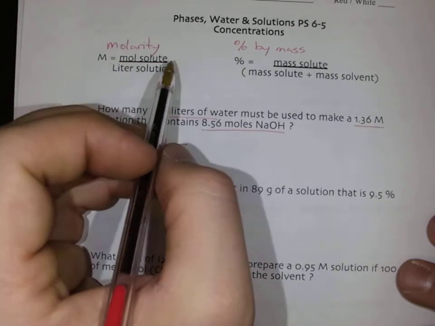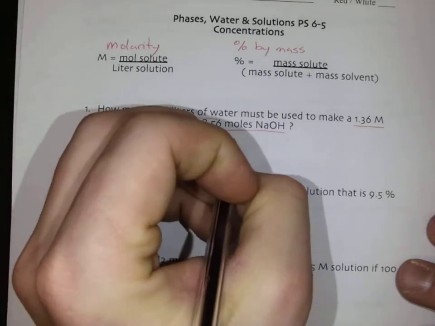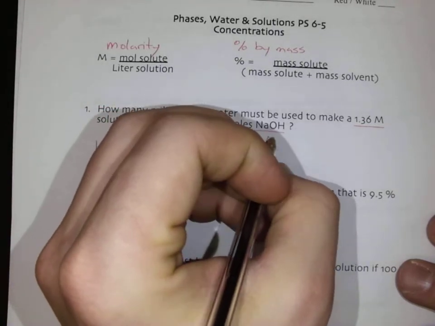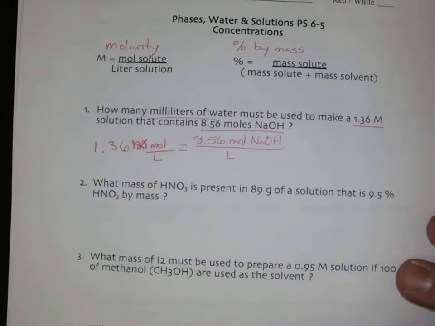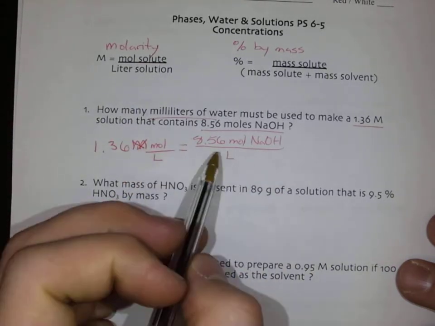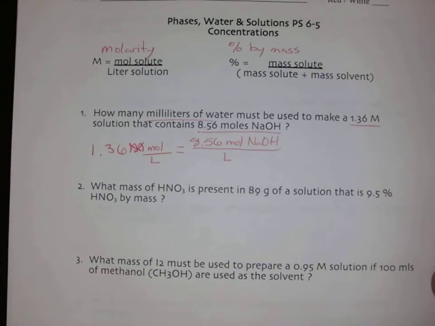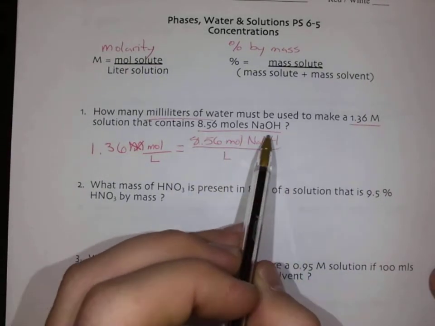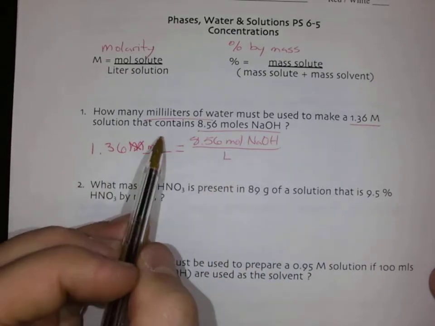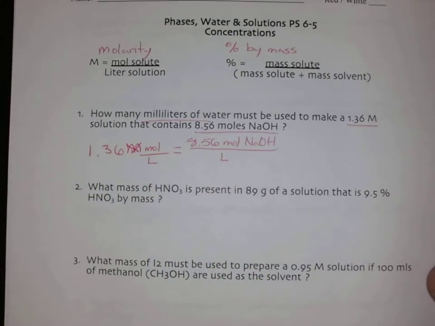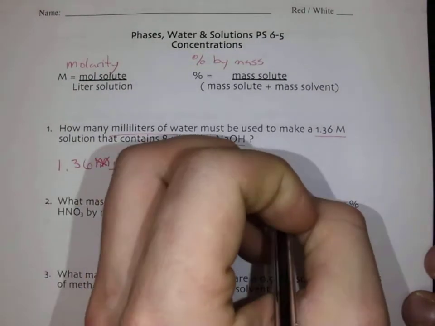And that's going to equal, well, moles of solute. This is going to be my moles of solute, 8.56 moles of NaOH over some volume, right? Liters of solution. So I should just be able to solve for liters here, okay? Another way that I can actually do this is start from my unit that only has a unit on top, and then use my molarity as a conversion factor, okay? So this is kind of similar to our stoichiometry calculations that we've done before. So I'm going to show us that as well.